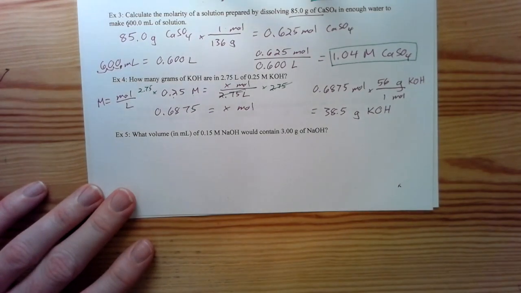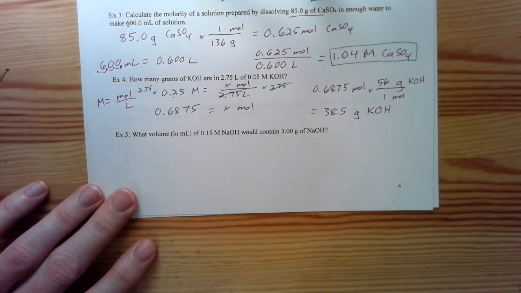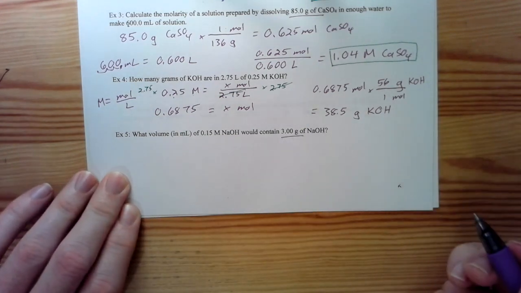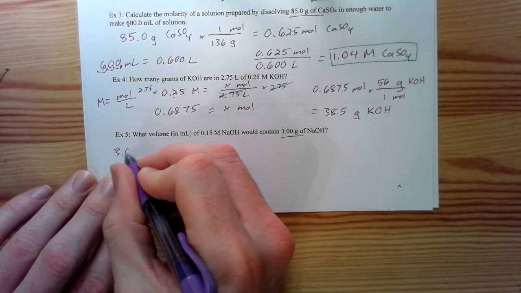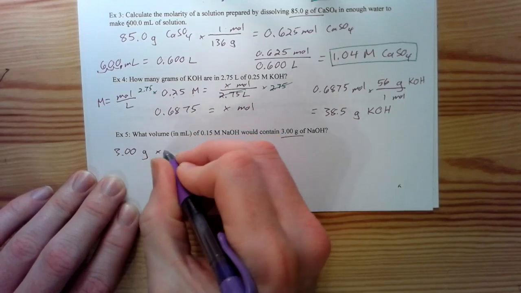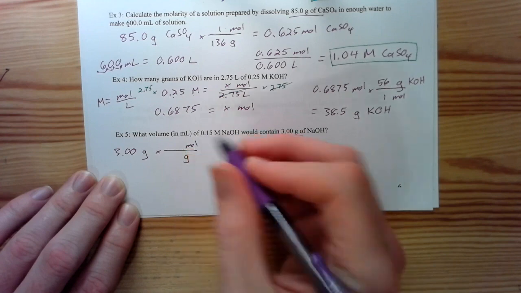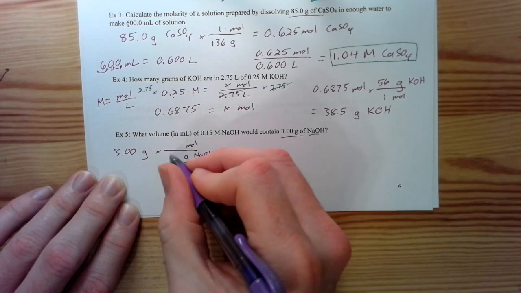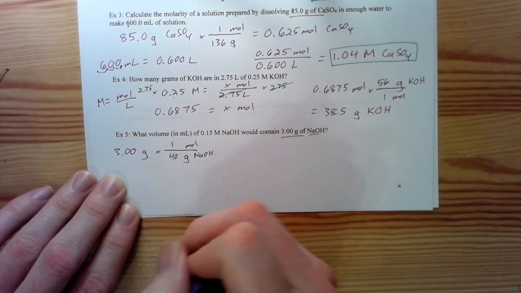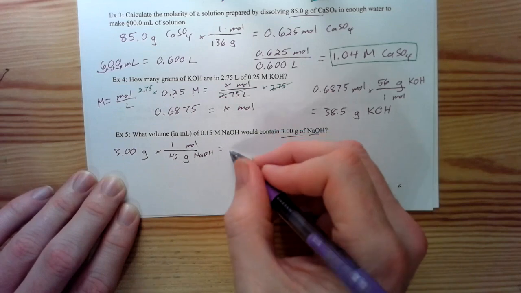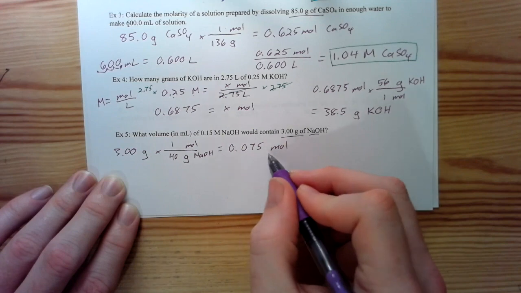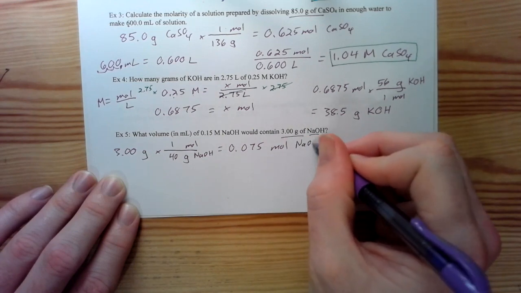Number 5 asked me what volume in milliliters of 0.15 molar NaOH would contain 3 grams of NaOH. So we got 3 grams. That's useless to us. Useless. Let's convert grams into moles of NaOH. Pop quiz, the molar mass of sodium hydroxide is 40. Because I know that because I'm a nerd. All right, so 0.075 moles of NaOH.